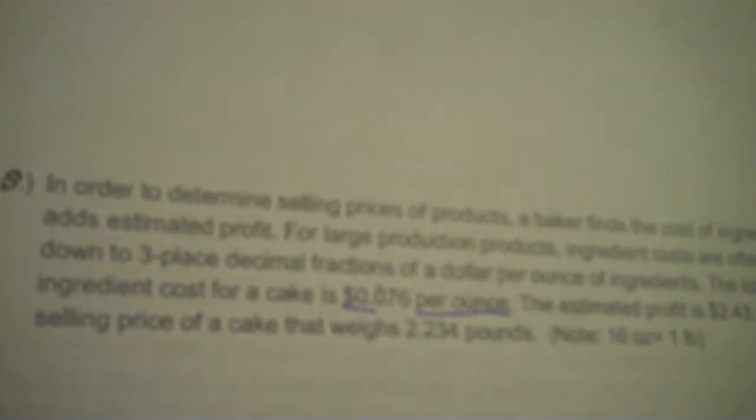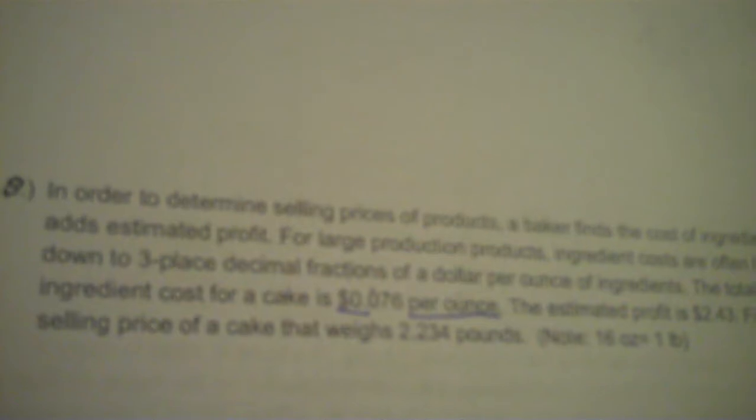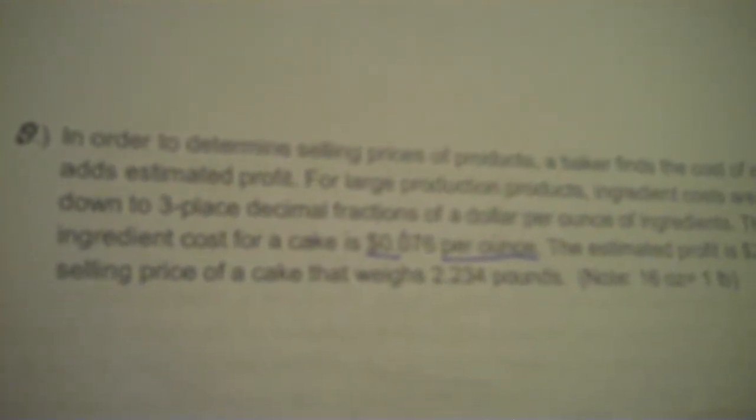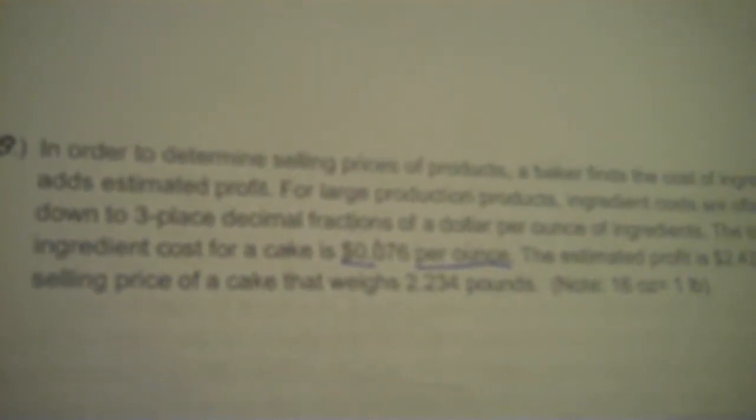For large production products, ingredient costs are often broken down to 3 place decimal fractions of $1 per ounce of ingredients. Total ingredient cost for a cake is 0.076 cents per ounce. You might want to underline that. That does come because that's a rate. The estimated profit is $2.43. Find the selling price of a cake that weighs 2.234 pounds, 16 ounces to 1 pound.